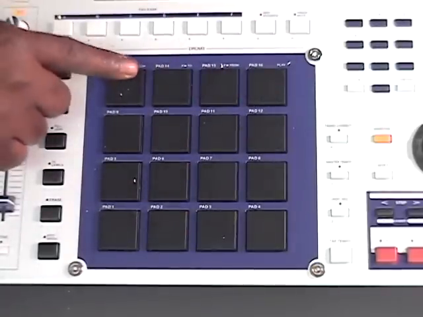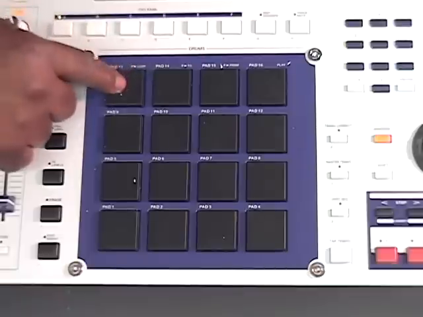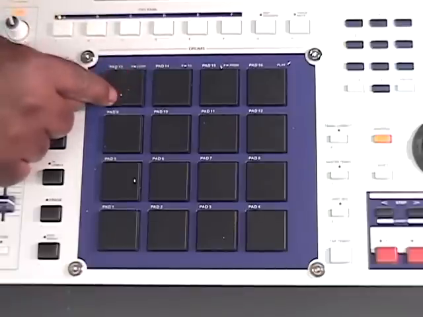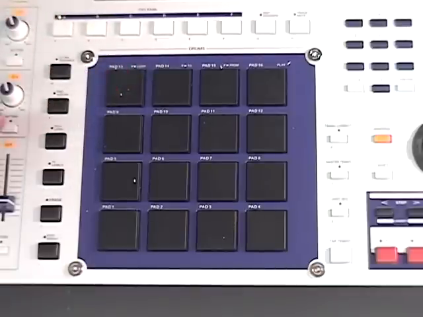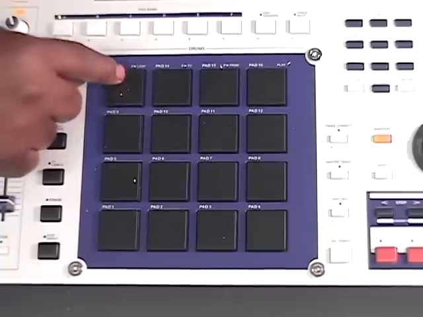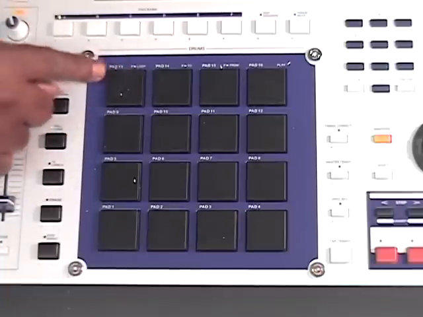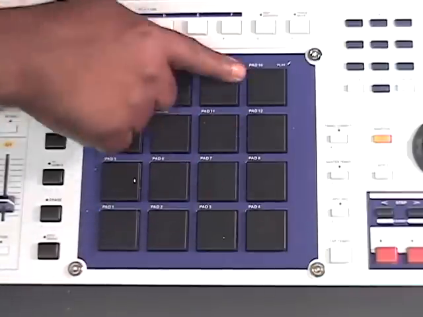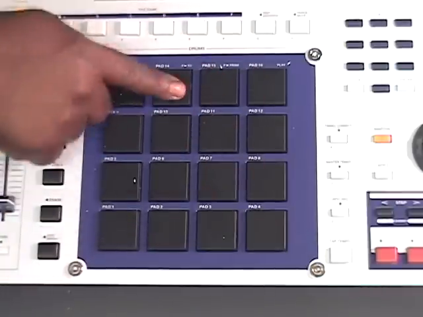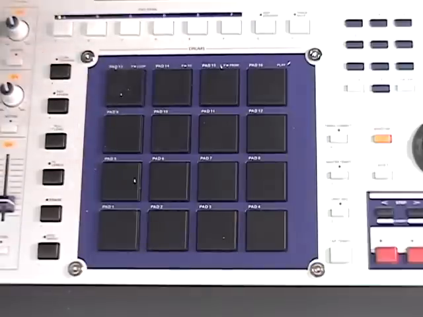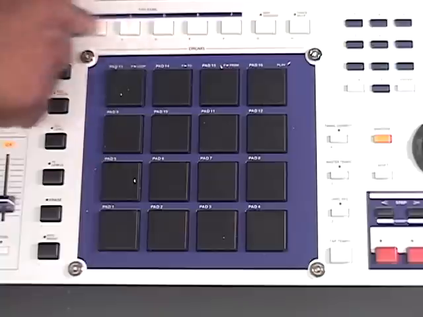These pads are velocity sensitive. You can hit it soft or hit it hard and get the right velocity to it. Or you can set it to be full velocity. Press that key right there, and if you hit it soft or hard, you get the full sound of whatever sample, drums or horns or bass line, whatever you got there will be that same full velocity. Now on top, we have our pad bank keys.